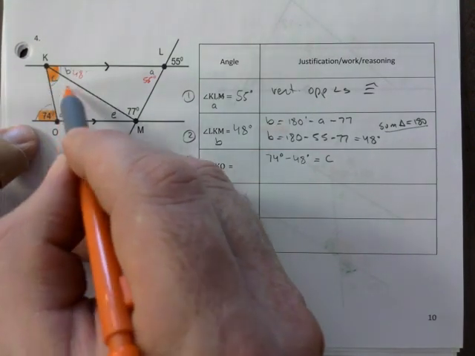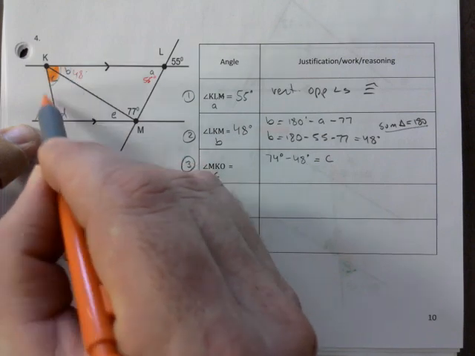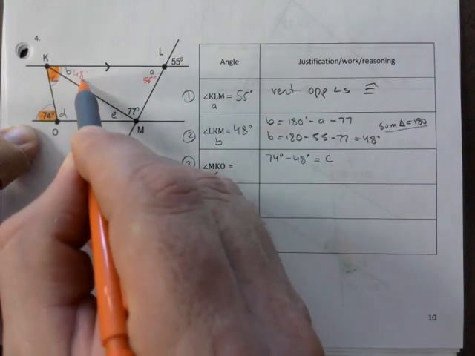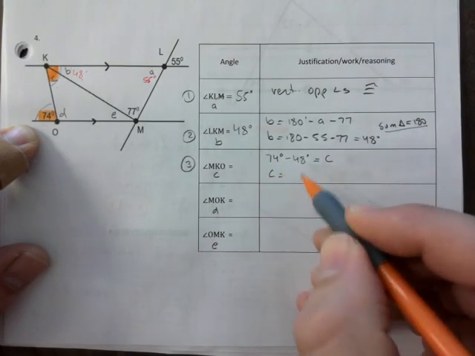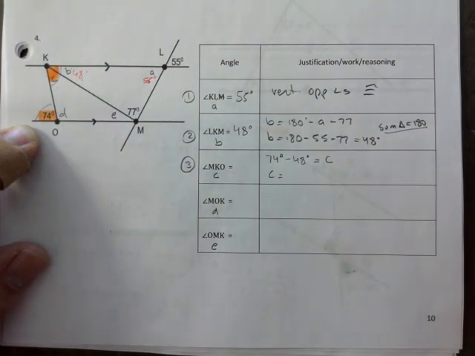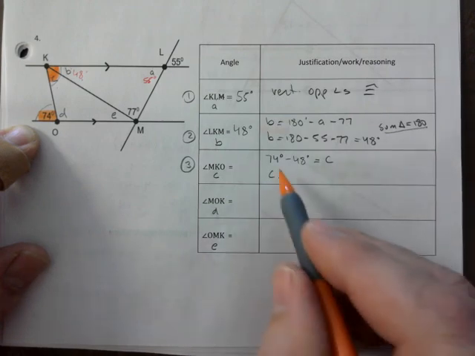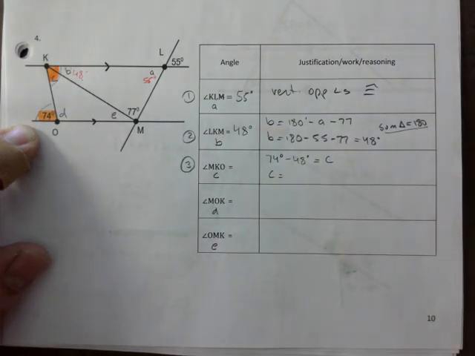So technically this whole thing here is 74. I need to take away the 48 to get this sliver here. So angle C is 30 from the looks of it. No, I made a mistake. Oh no, I did write down 74. I thought I wrote down 78. So that is 26 degrees when you subtract that.